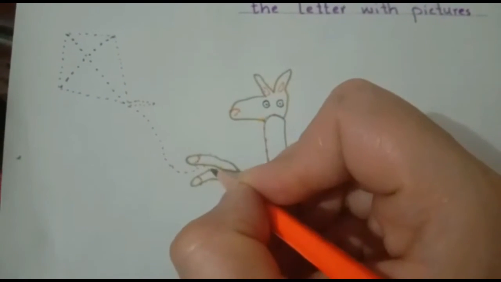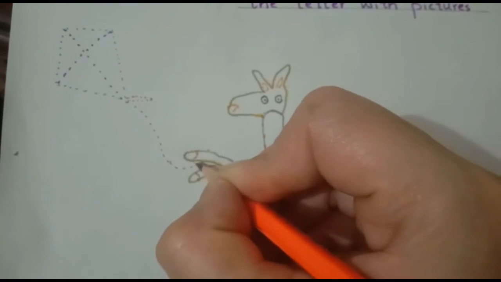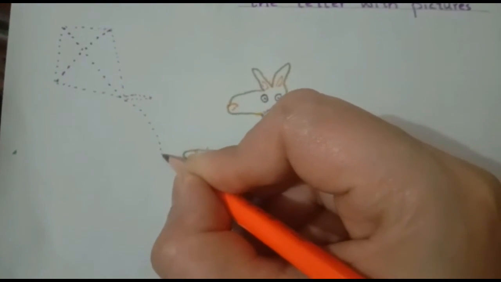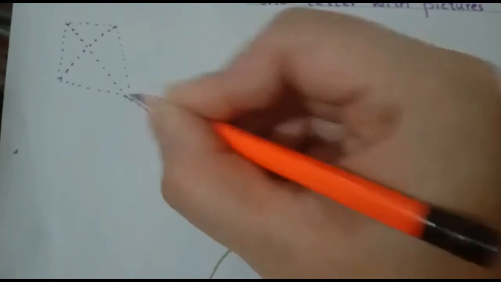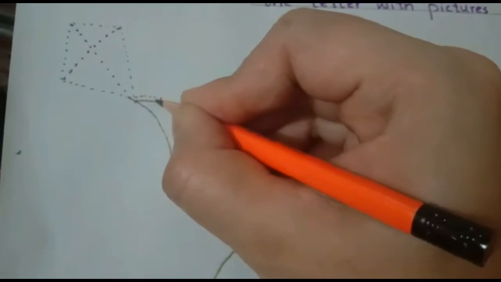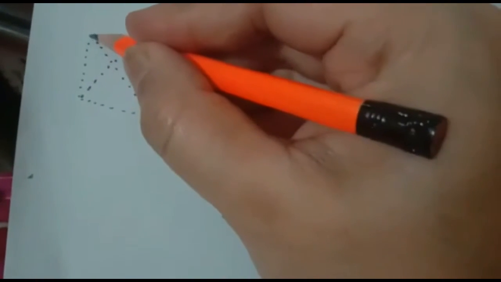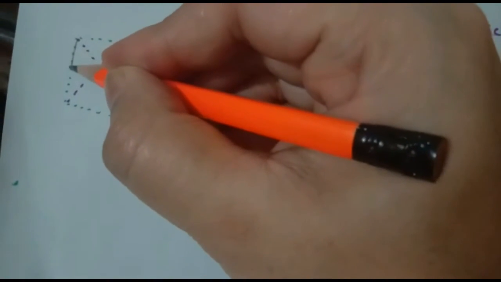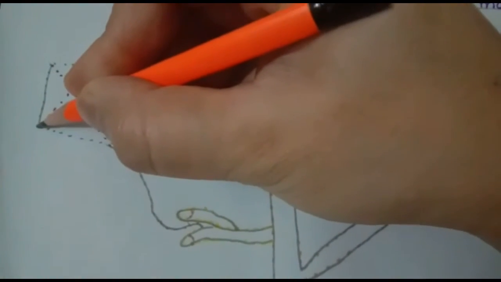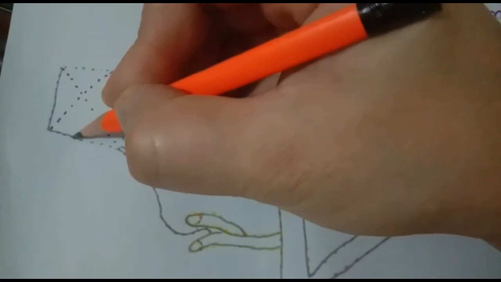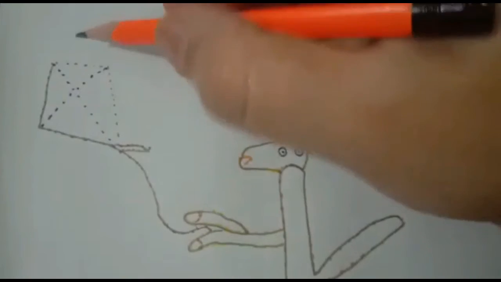Now this part is left here, so I will complete this part. Start from this dot and here. This is a little part with it. It is a little bit difficult.